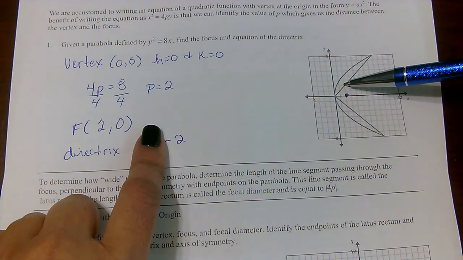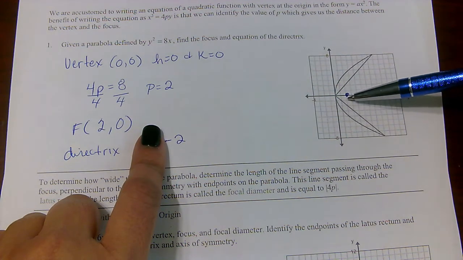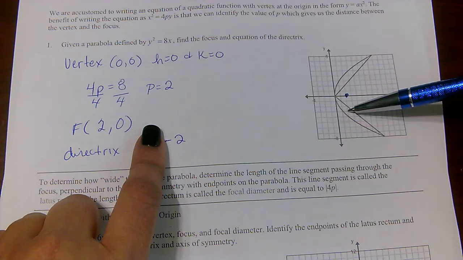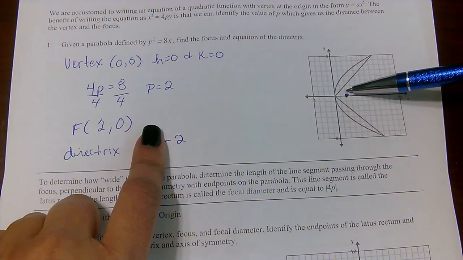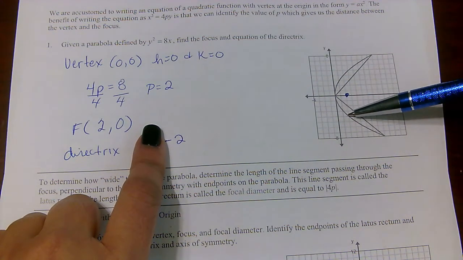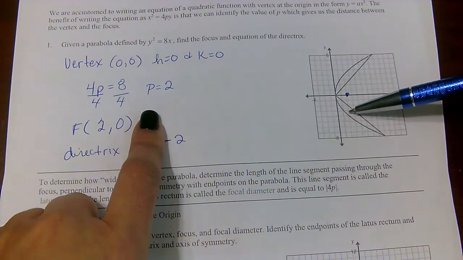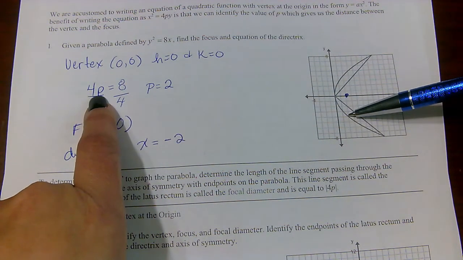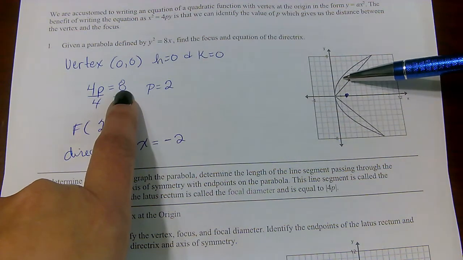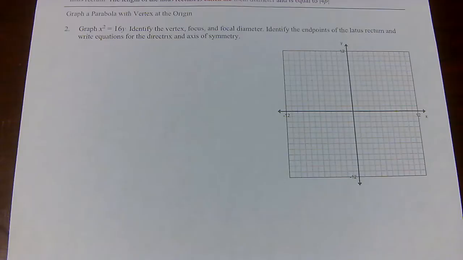1, 2, 3, 4, 5, 6, 7, 8. The distance of the graph going through the focus is going to be 4p. So this distance here is 8, and I just verified that it is indeed a length of 8 units.